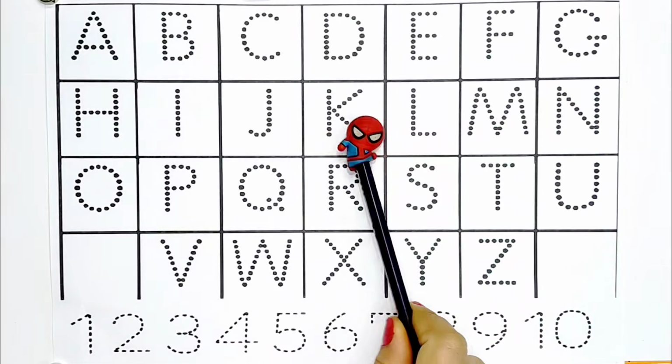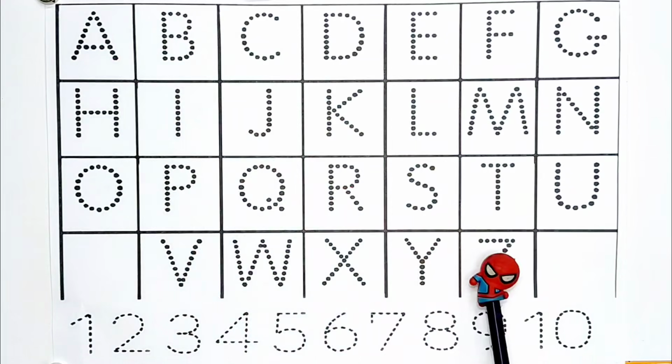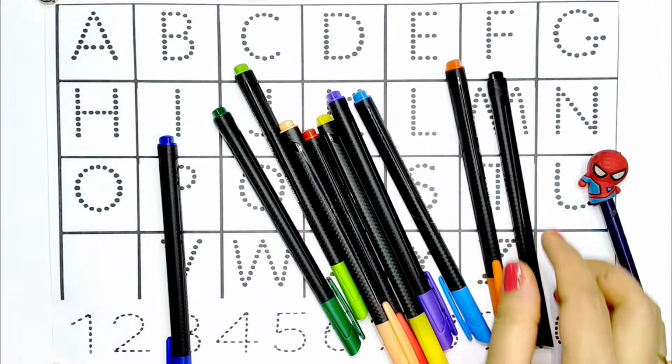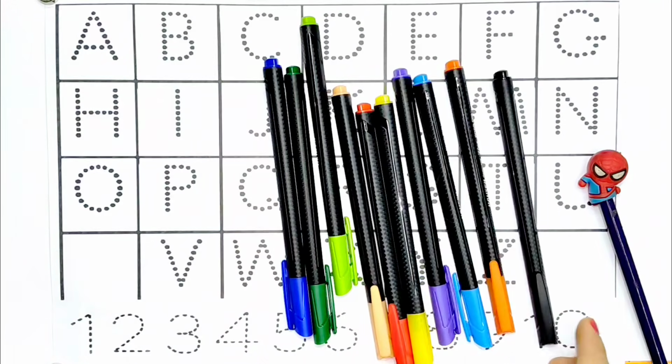Hello friends, today we will learn A to Z with number 1 to 10 and coloring with color names. So let's start.